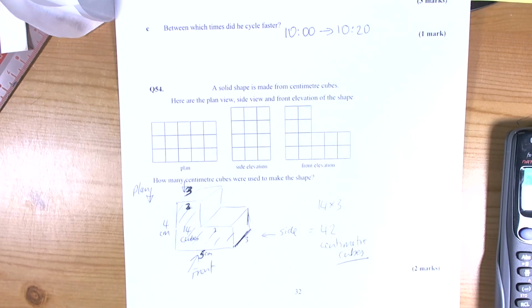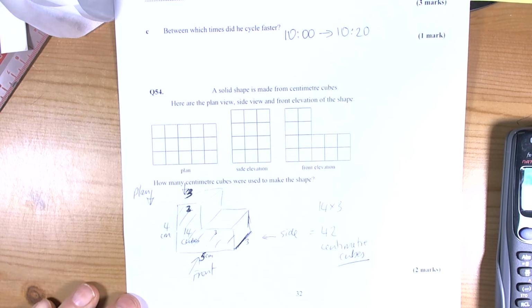So that's how that kind of question could be done, by trying to draw the 3D image of what the elevations are showing you, and just getting the numbers in the right place, and then thinking about how many cubes make up the shape by thinking about the dimensions of the front elevation times the depth of the shape.